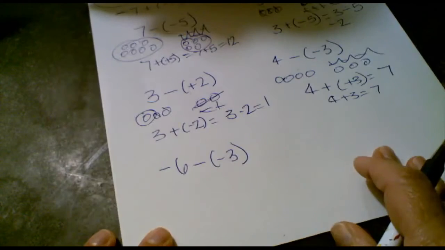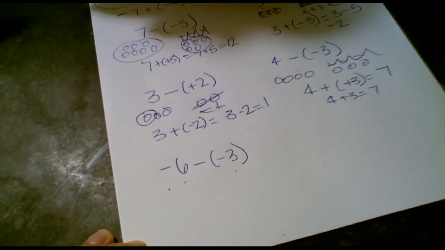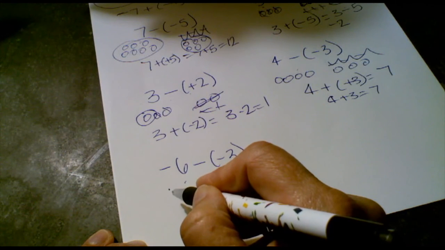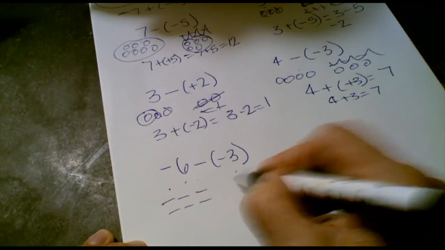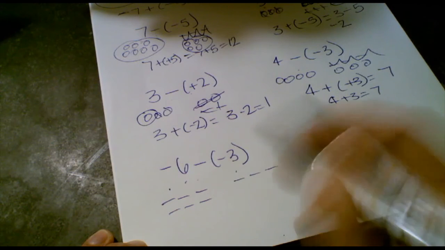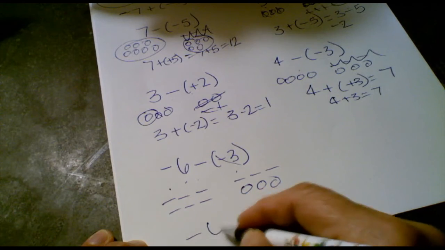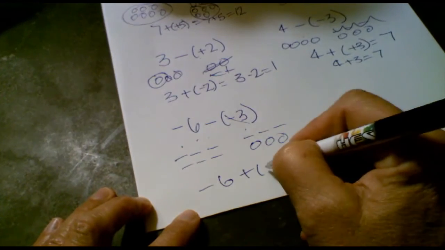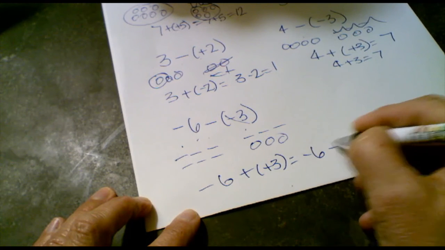And my last example to show you, negative 6 minus negative 3. That's totally impossible to do. You're taking two negatives from nothing and it makes no sense. So I've got here 1, 2, 3, 4, 5, 6. And here 1, 2, 3. I need to change this: 1, 2, 3. By changing that, I change this. So now it's negative 6 plus positive 3, which is the same as writing negative 6 positive 3.